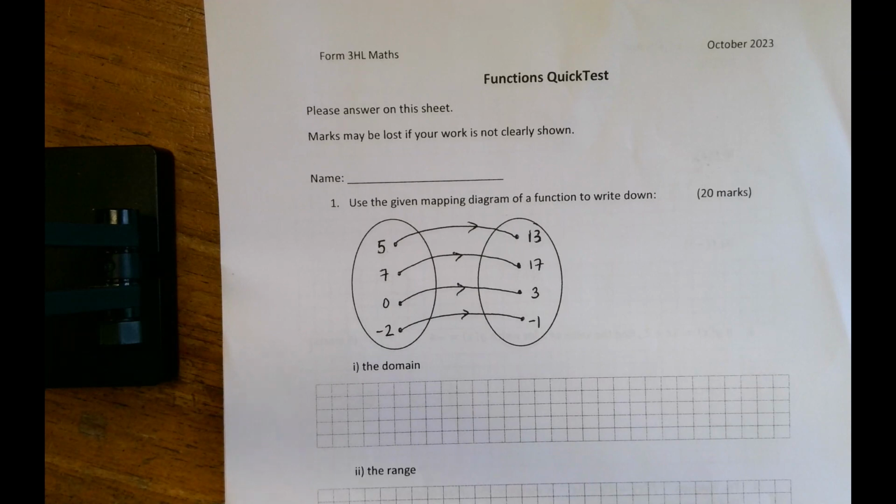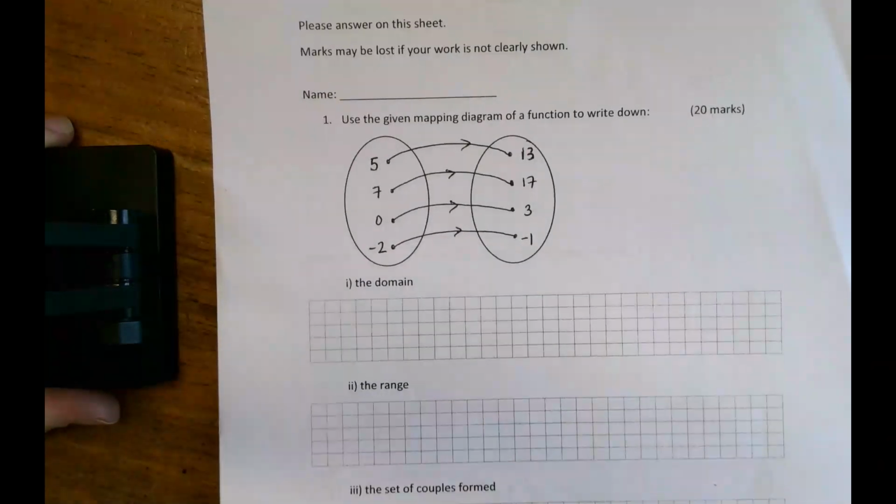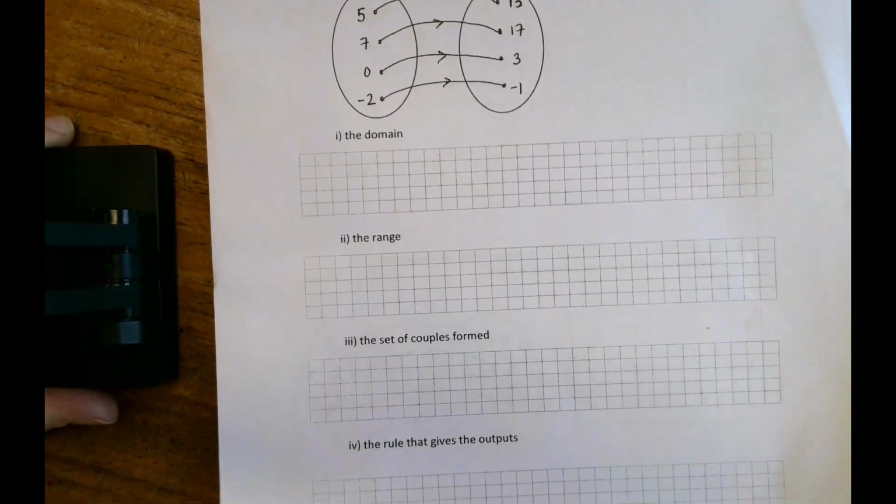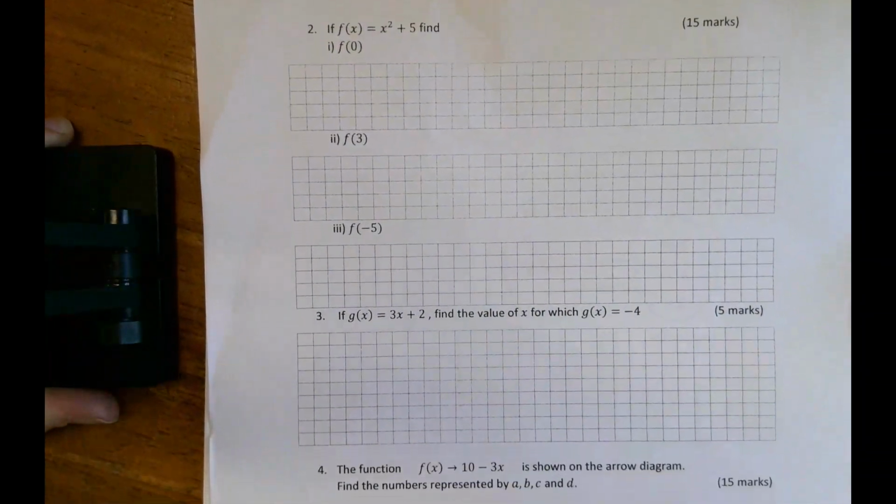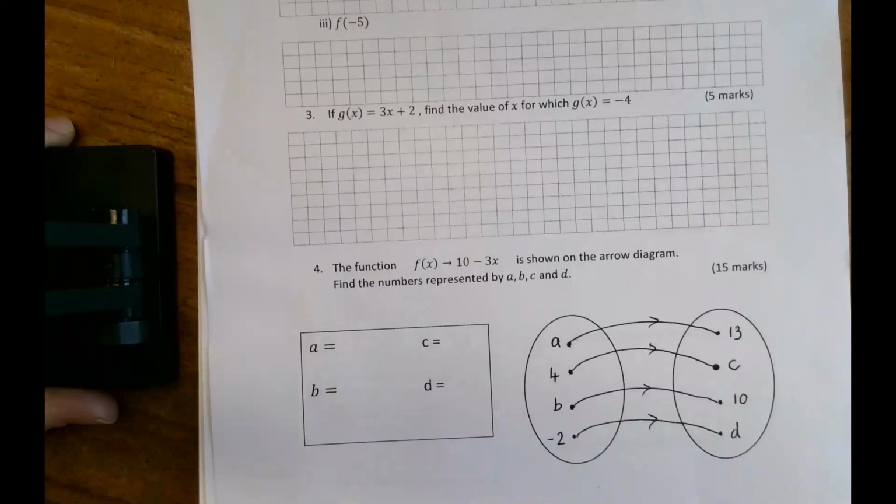So I suggest that you look at the questions. If you haven't done the test, look at the questions and try the test before you watch the video. You can work it through bit by bit and then watch the video.